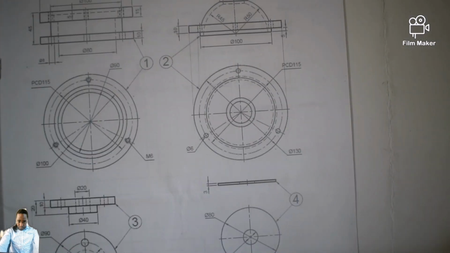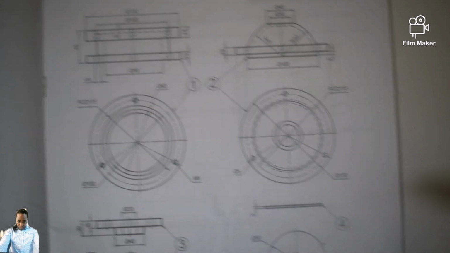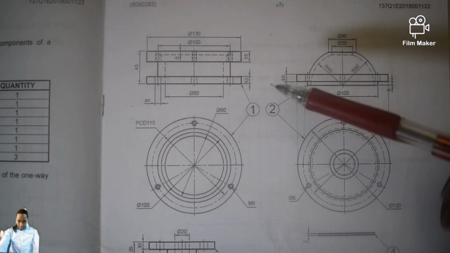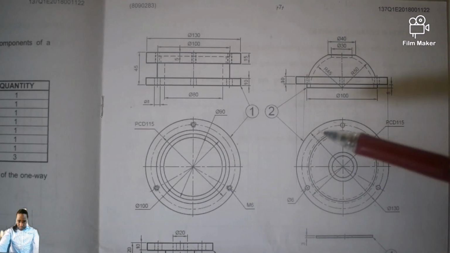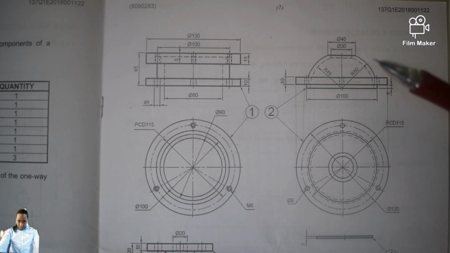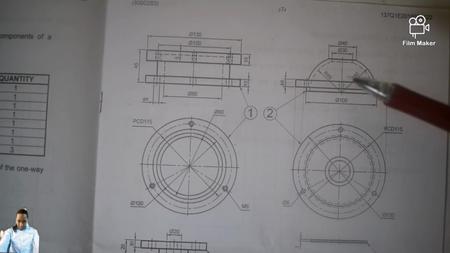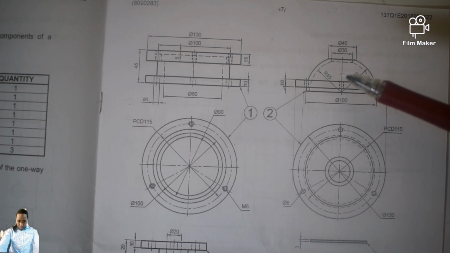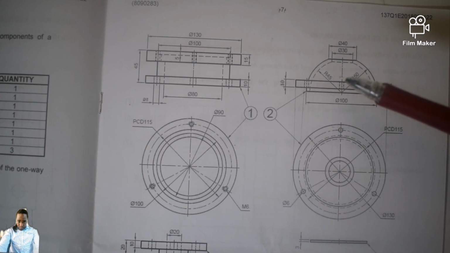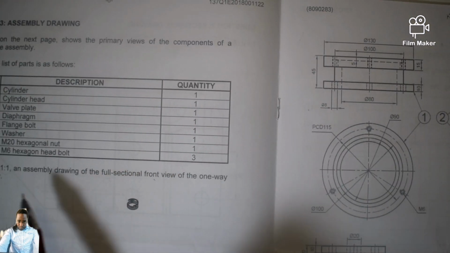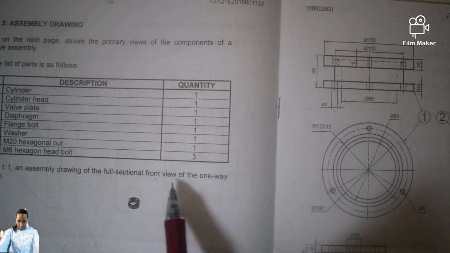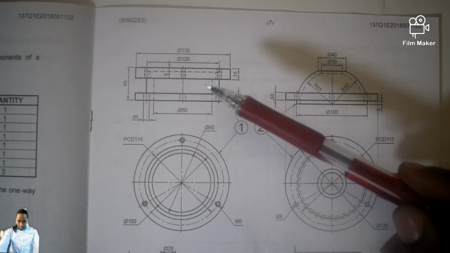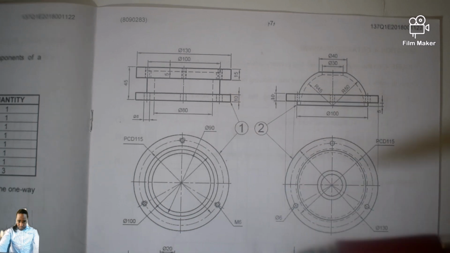Most of the time, item 1 used to be the big one. You understand? Even here, item 1 is bigger than the rest of the items. So we are going to start with it, and we draw the internal item 1. Why? Because they said to draw a full sectional, isn't it? So we'll be taking only the front and we draw it as a full section.